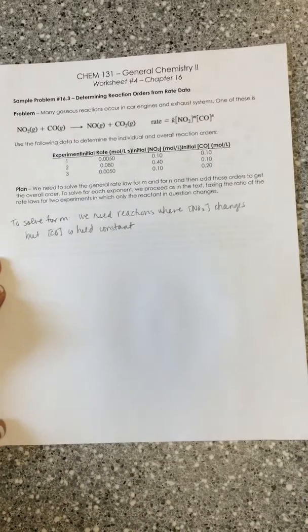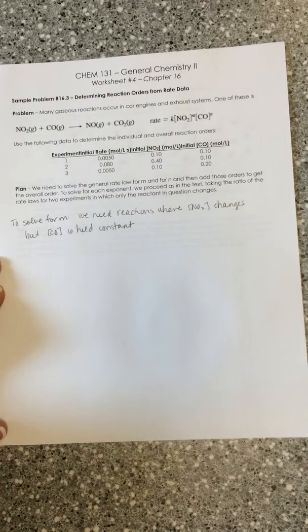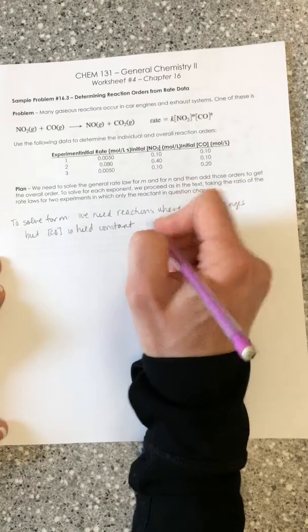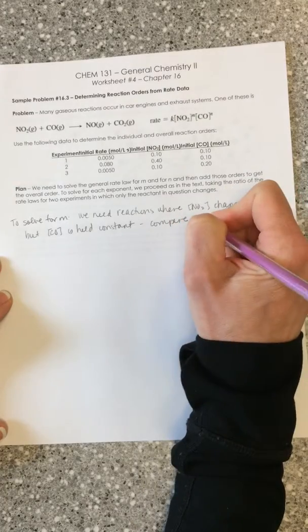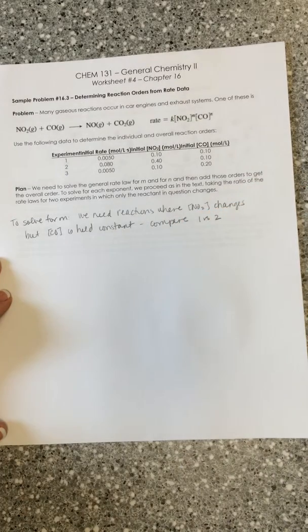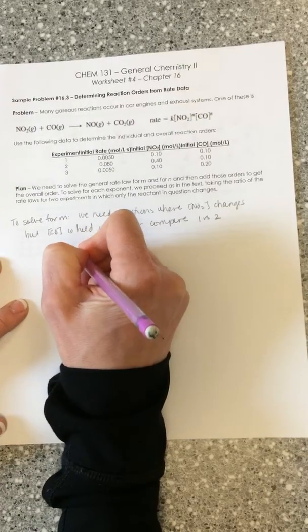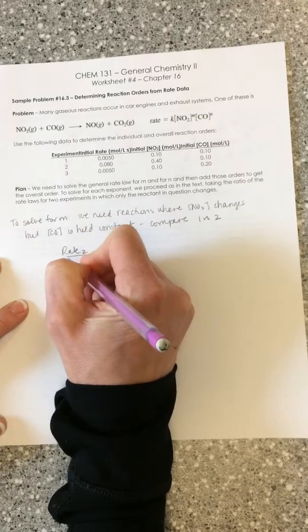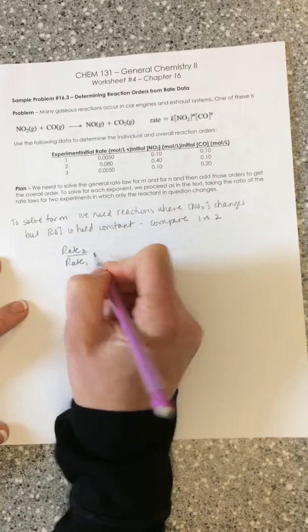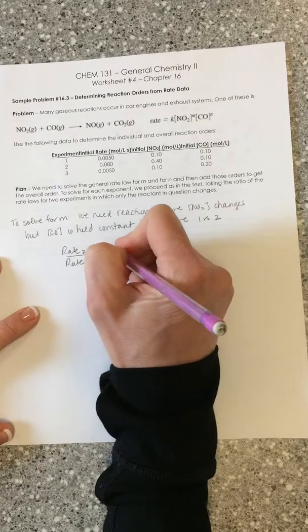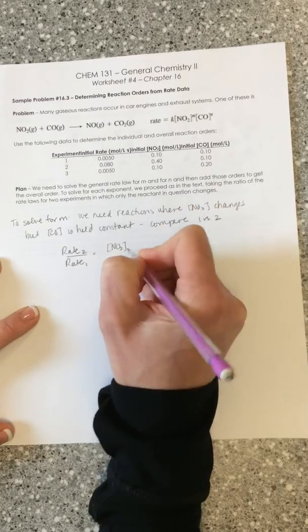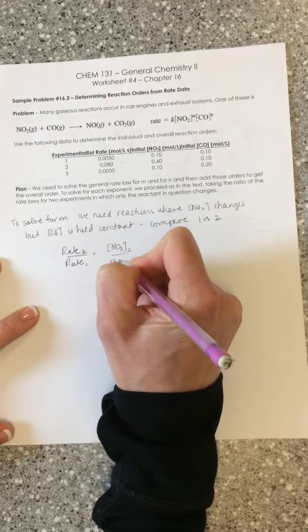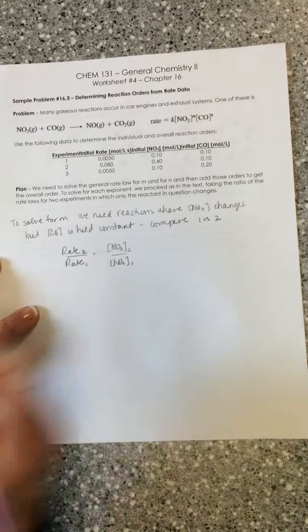And unlike our in-class problems, we actually are only given 3 experiments here. So there's really only one that will work, and that's to compare 1 versus 2. What we need to figure out is how the rate changes. So the rate for reaction 2 compared to the rate for reaction 1 as a function of the change in the concentration of NO2. So we need to put in the concentration of NO2 from experiment 2 and from experiment 1.